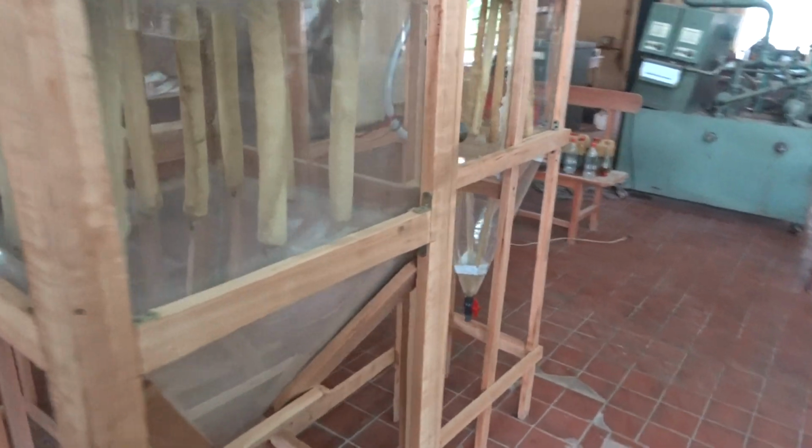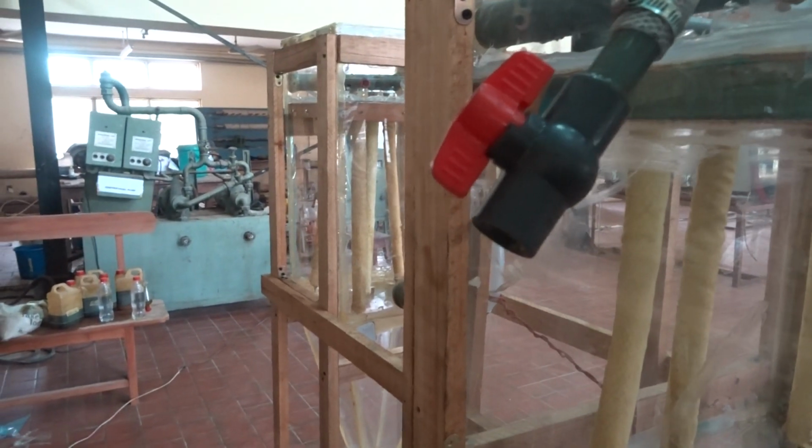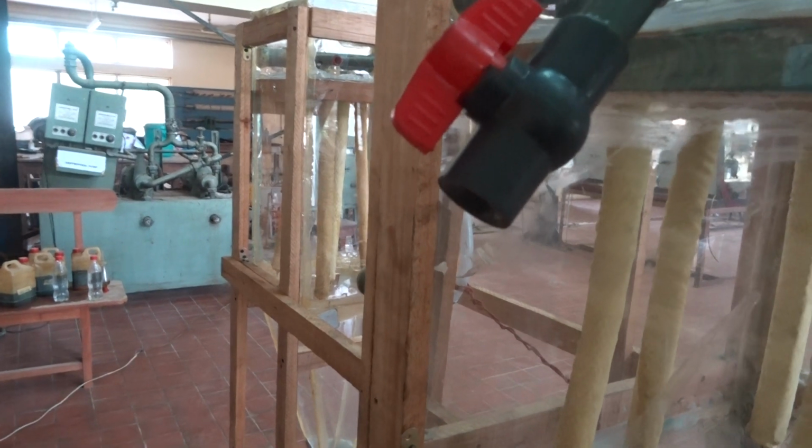In order to reduce this and refresh the whole setup, clean air will be introduced through this opening. You open the valve, you connect the hose coming from the compressor. You remove the hose here, you attach it here, it will blow fresh air.